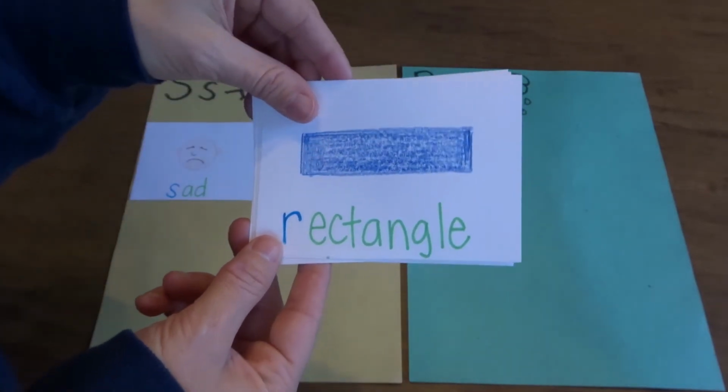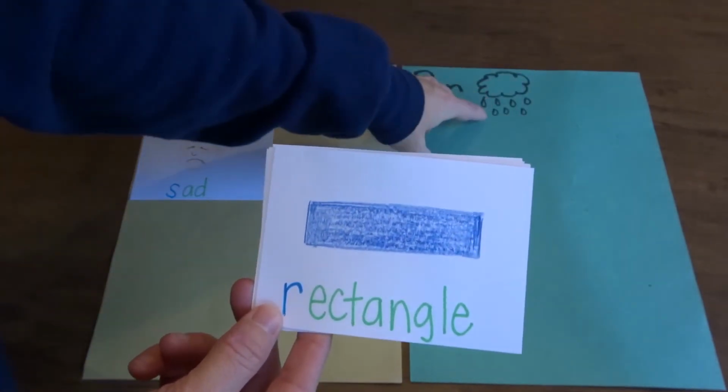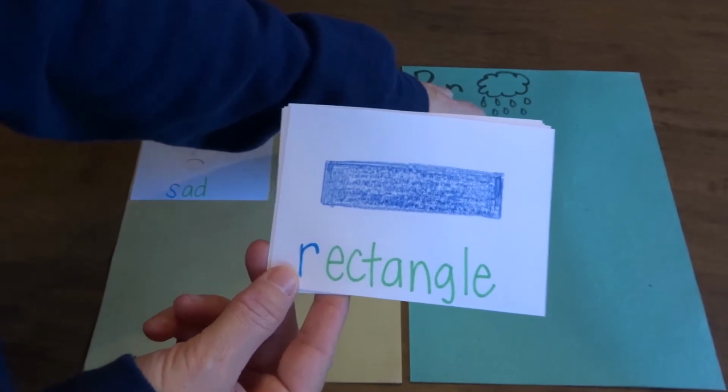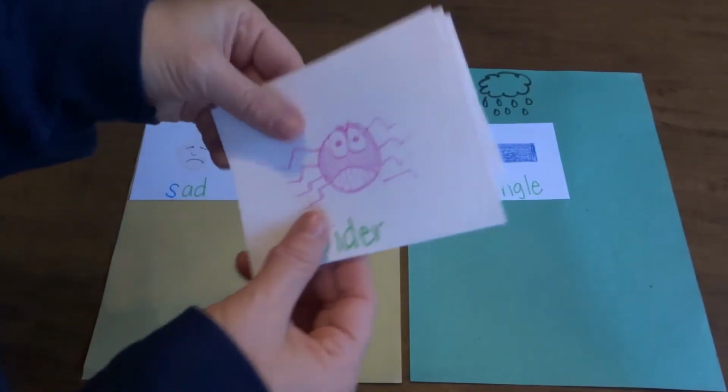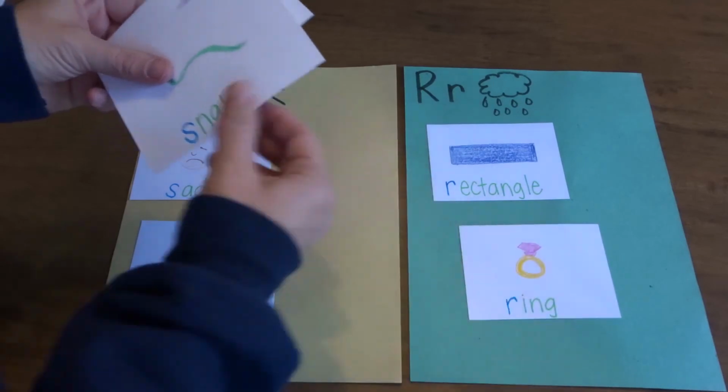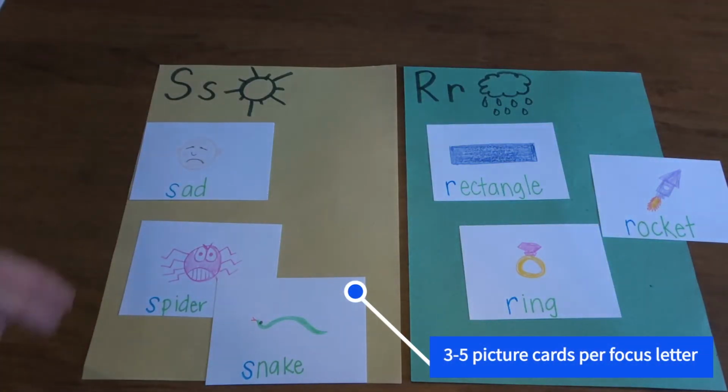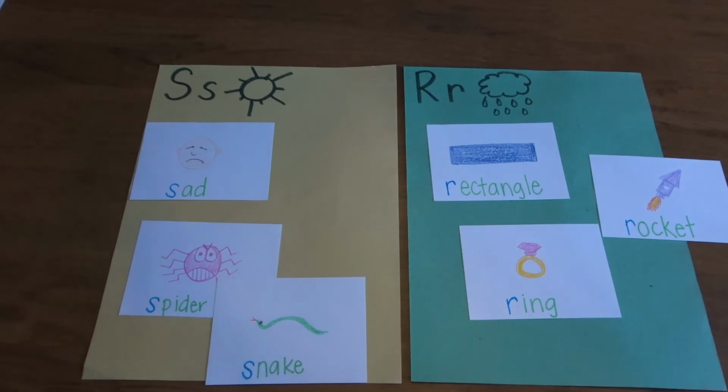Rain, rectangle. You said it started with the R. Does rain start with that R sound? Rain, yes. So it goes there. And you do so forth with the rest of the cards. That's why I say to do between 3 and 5 picture cards, so it's not too overwhelming for the child.